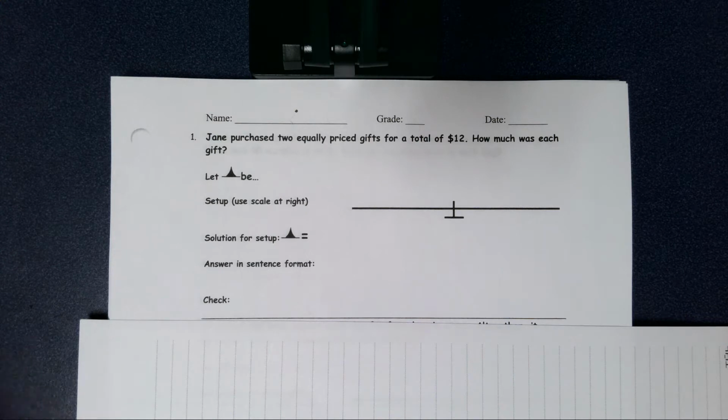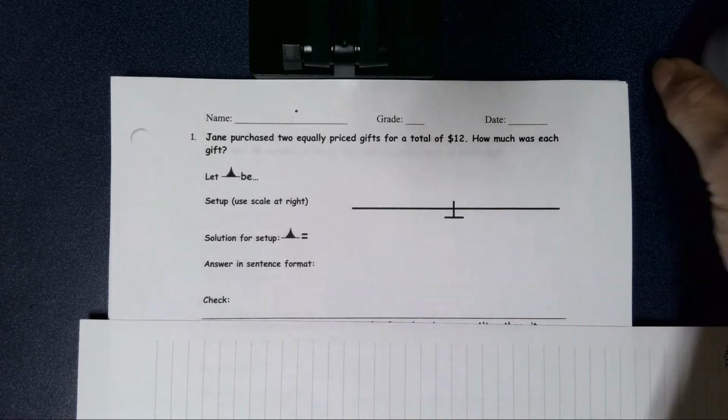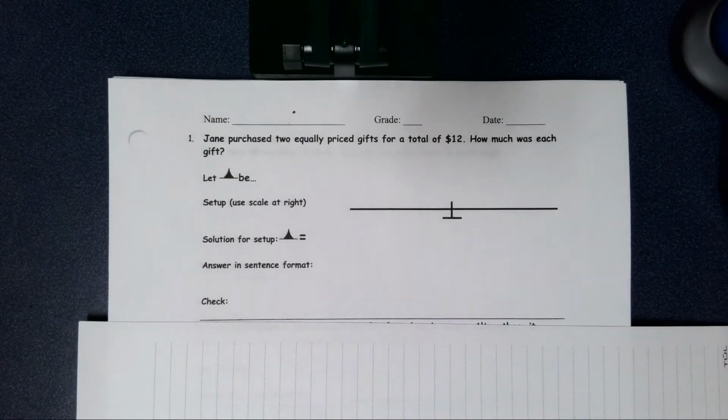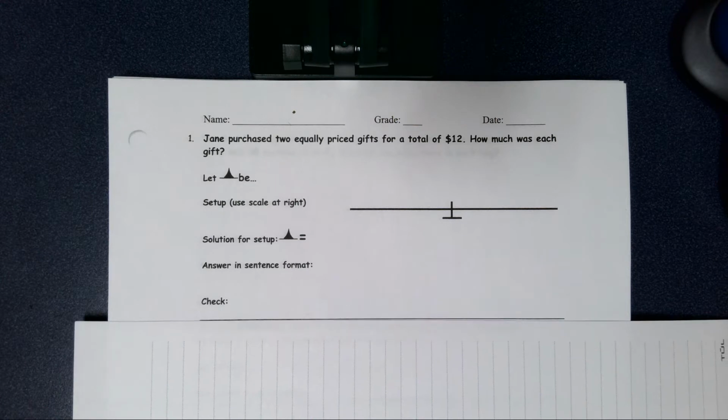Today we're going to start the Introductory Verbal Problems workbook. We're going to do some problems together and then you're going to do some problems on your own. So let's read through this initial problem. Jane purchased 2 equally priced gifts for a total of $12. How much was each gift?